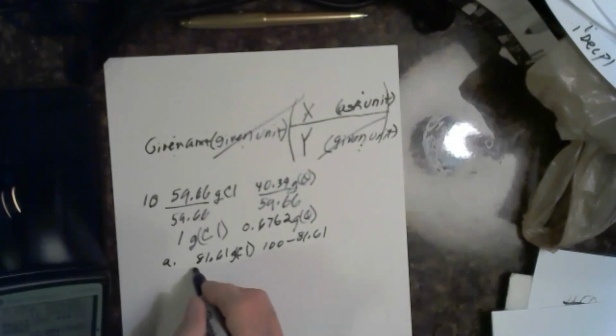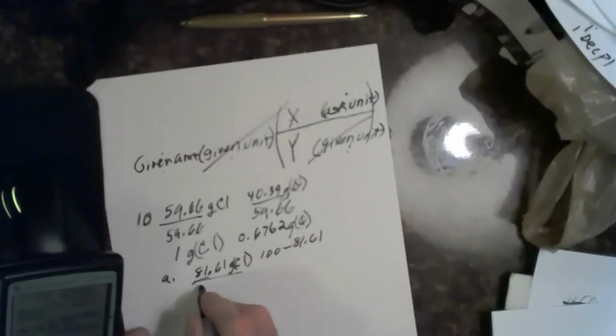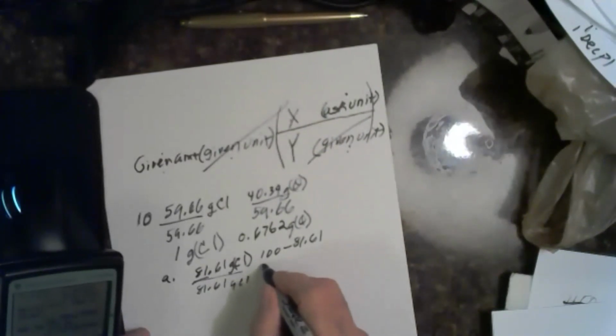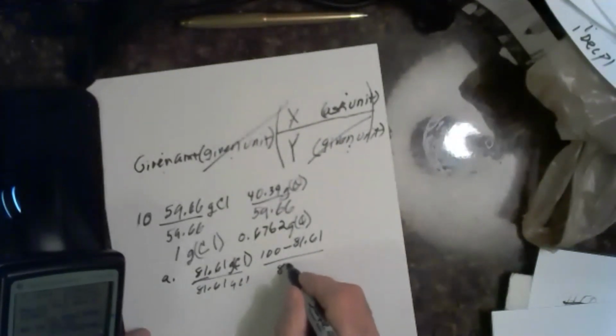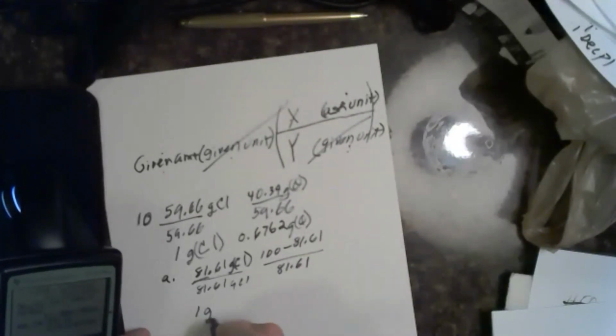And now I need to get a 1 here. I divide this through by 81.61, and that'd be in grams of chlorine, and divide this by 81.61. I'm going to get 1 gram of chlorine here.